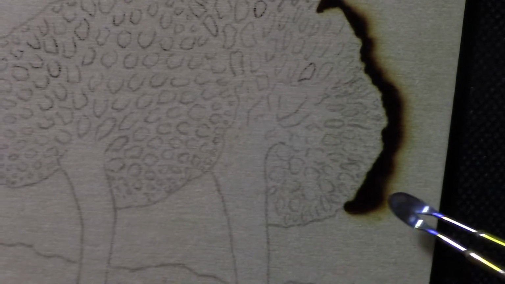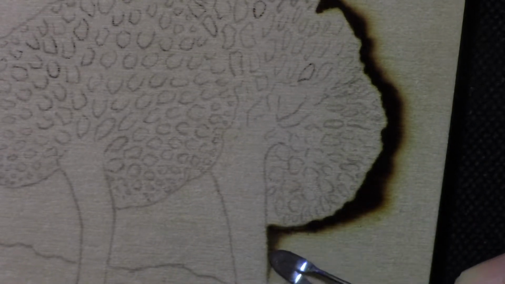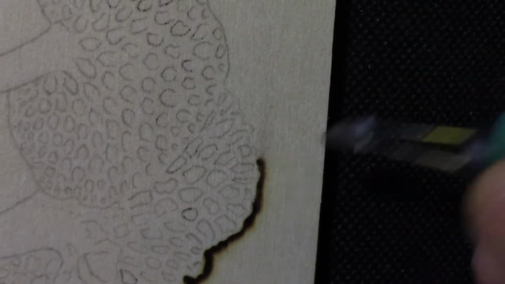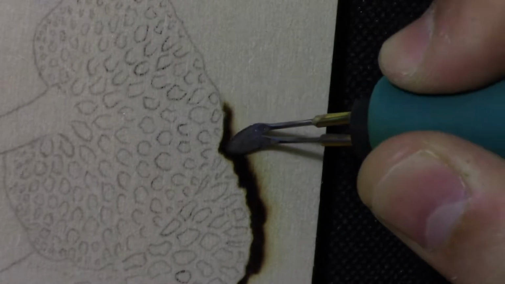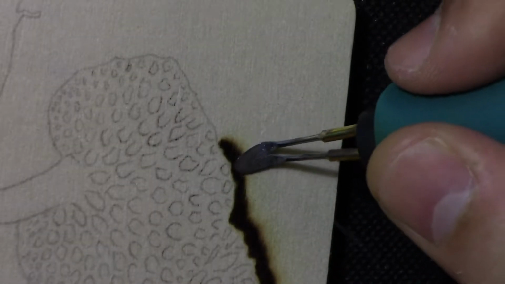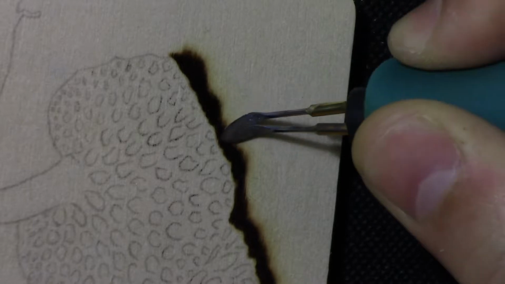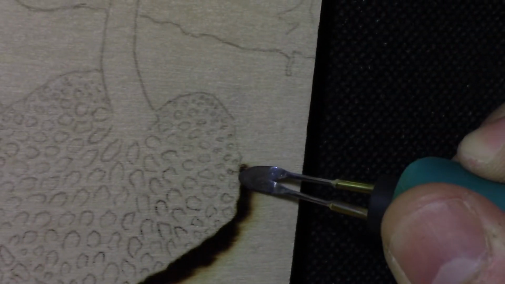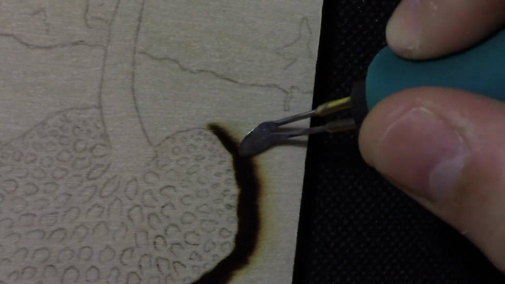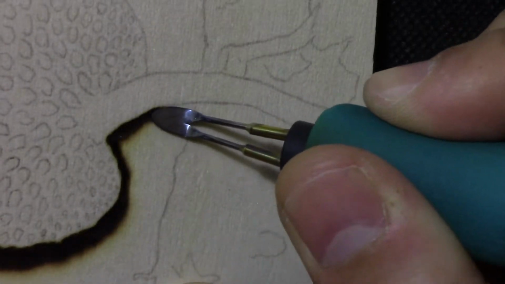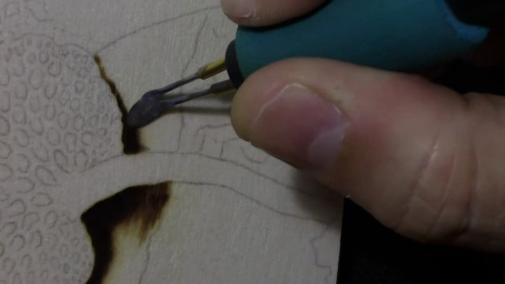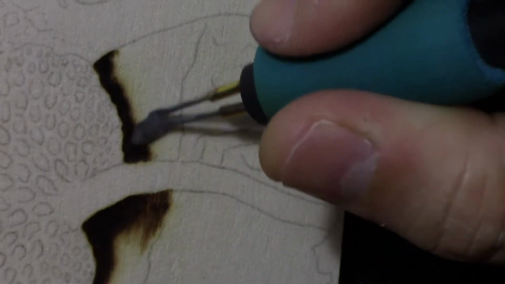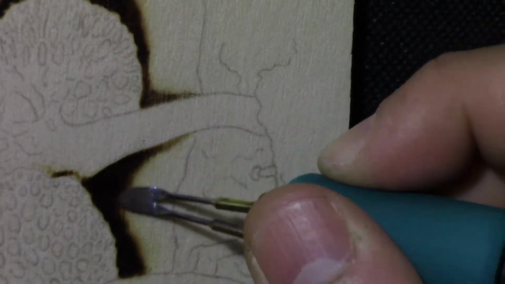So like the other ones, I started adding this little bit of black background around the mushrooms with the edge of the tip facing the mushroom because they have this really fine edge. And so if you want to achieve this, you must always face the edge of the tip to the area you're working on.